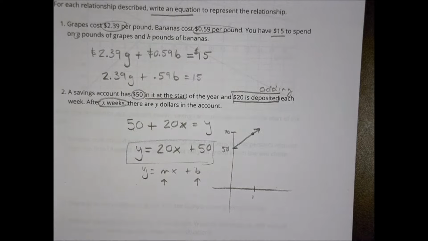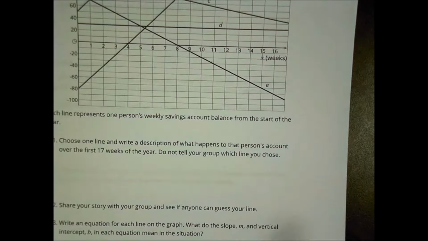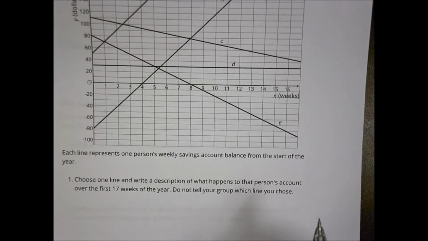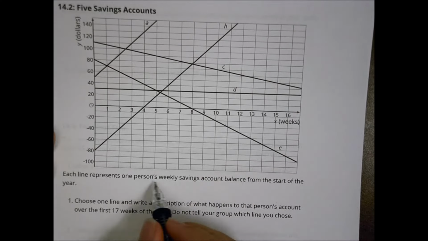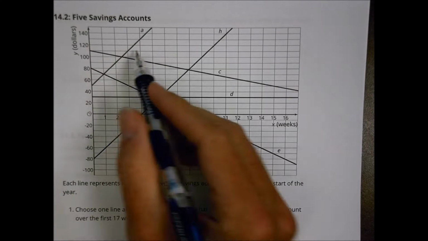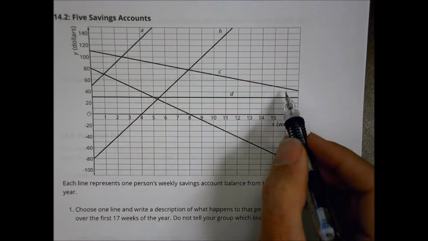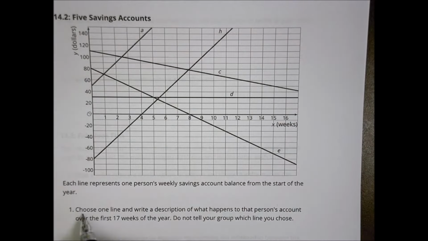Okay, let's take a look at the next page. The next activity was about 5 different savings accounts. And with these 5 savings accounts, it says that each line represents one person's weekly savings account balance from the start of the year. So these are 5 different people and how they save their money. All right, we have A, B, C, D, and E. It says to choose one line and write a description of what happens to that person's account over the first 17 weeks of the year.